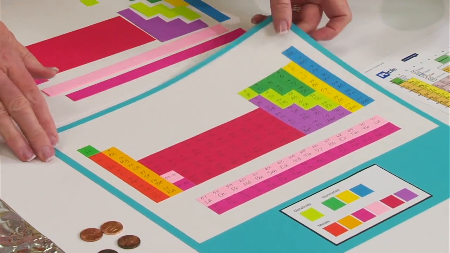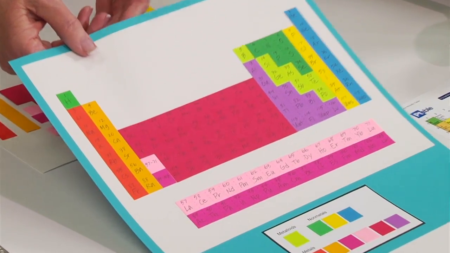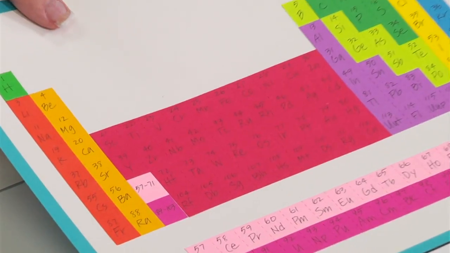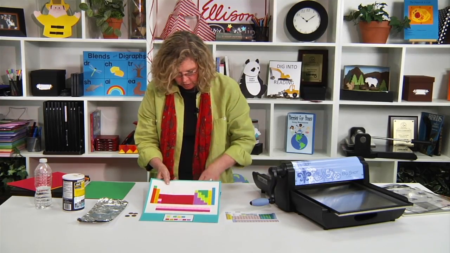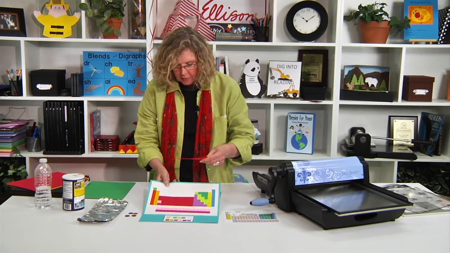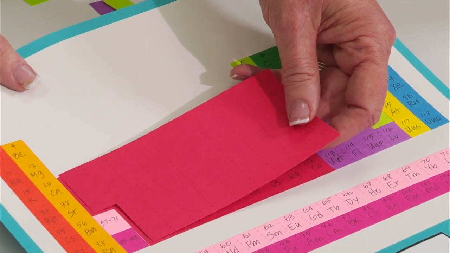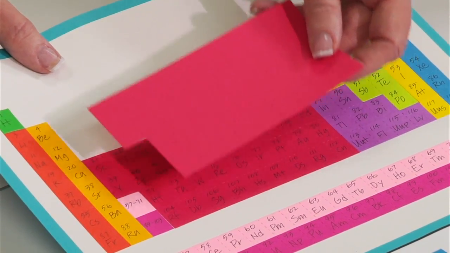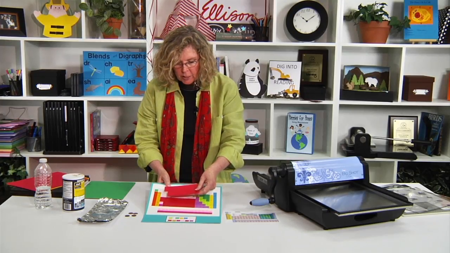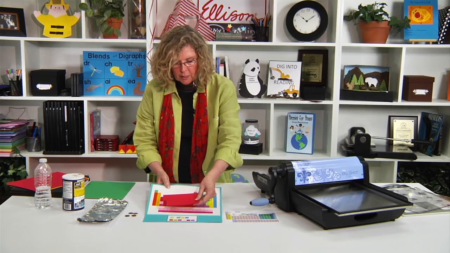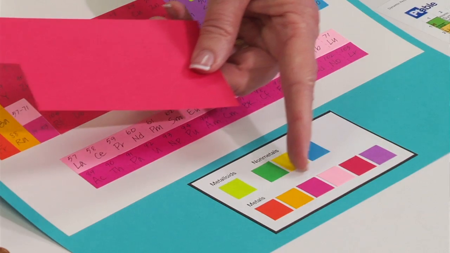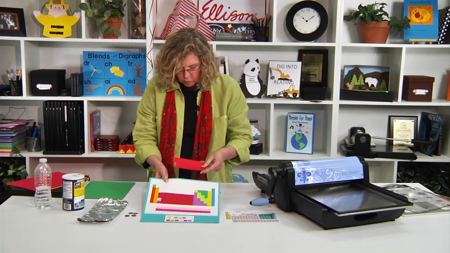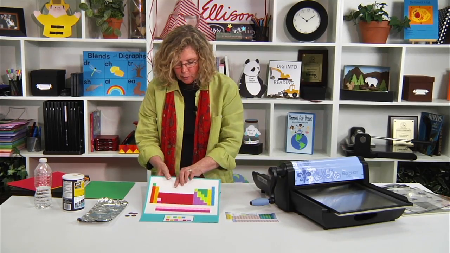So here, if you look at the periodic table that I made, you'll notice that all of the groups, like this section here is red, the way that it cuts on the die is just like this. It makes it so much easier to put together, and so much easier when you look at the legend here at the bottom to see that this is the grouping that falls in the metals category. So you learn so much by putting it together yourself.